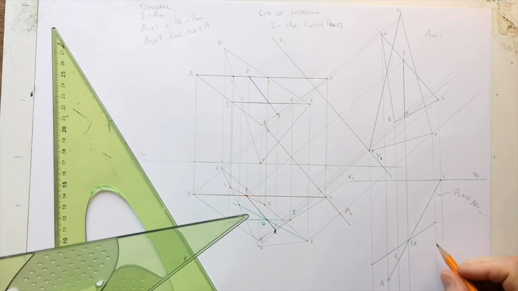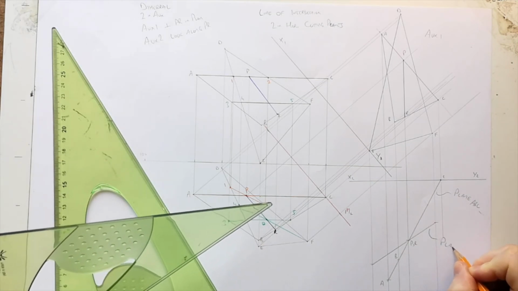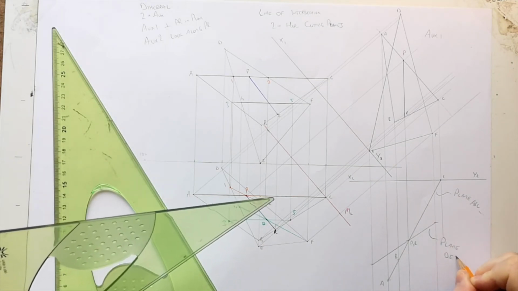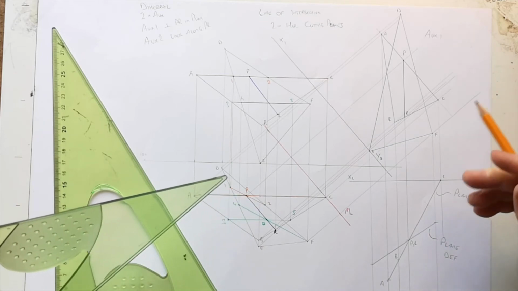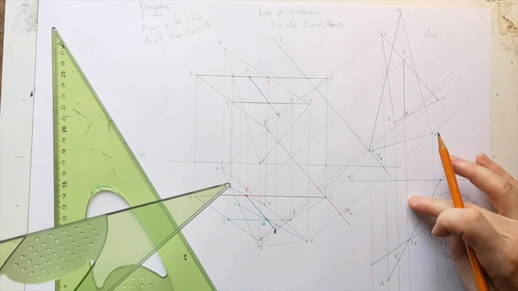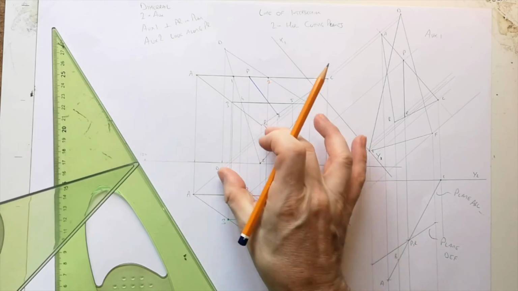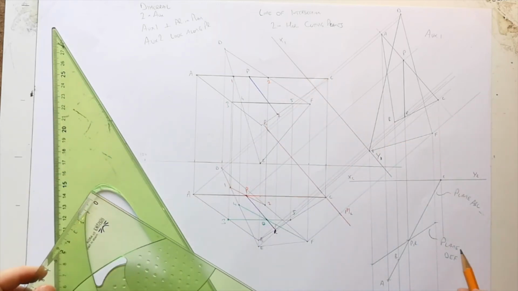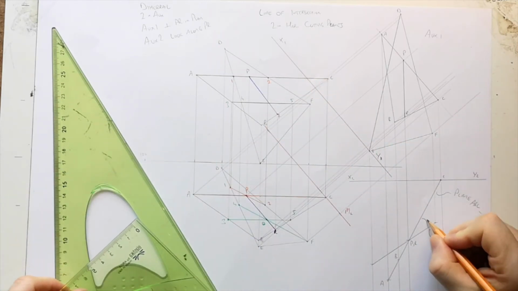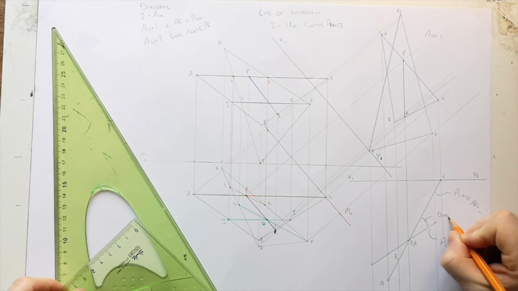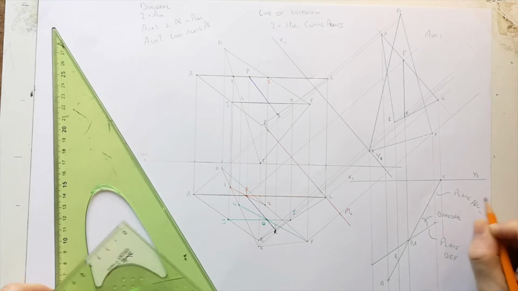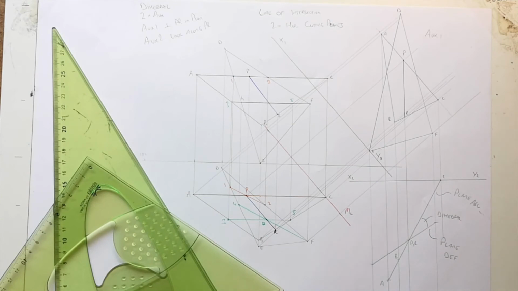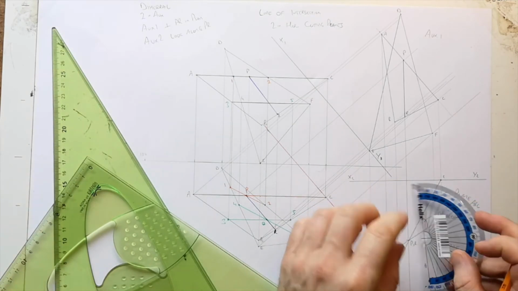There we are. Okay, so that is plane DEF. You can see D is going to be somewhere around here, and it's going to be in between these two. So we're on the right track with those ones. All right, there is my dihedral. Let's throw a number on it so you guys can compare.